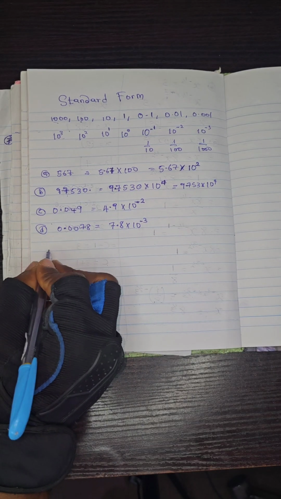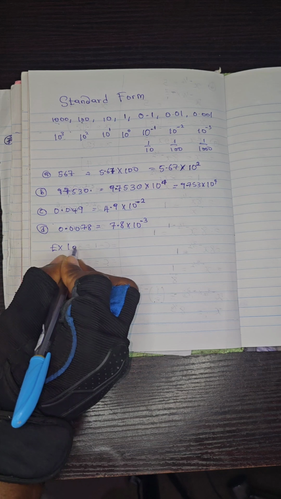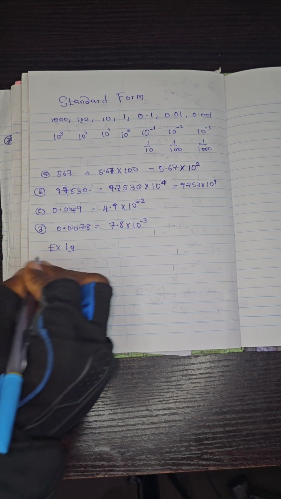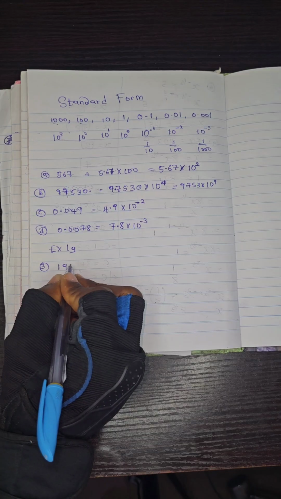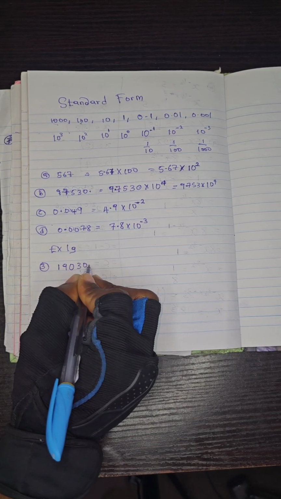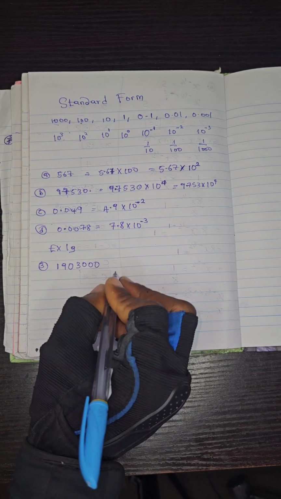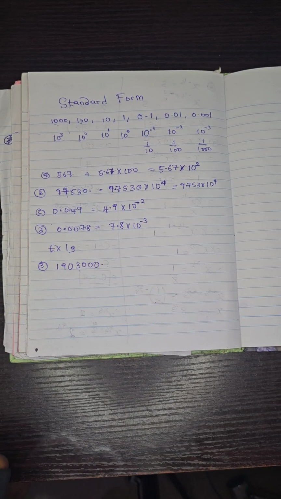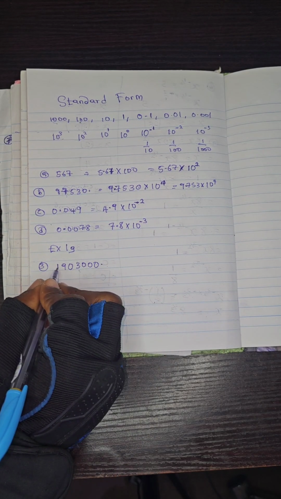Let me give you another example. This will be exercise 1G, number 3. You have 19030000. Now, this is a whole number. So assume there is an invisible decimal point here and count. So you get to the last.